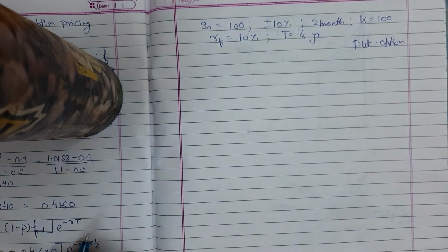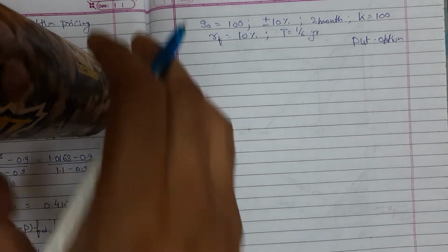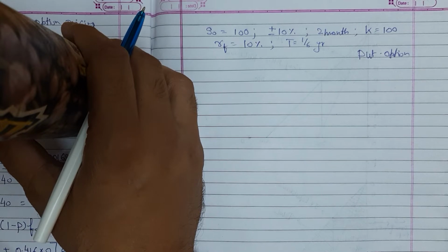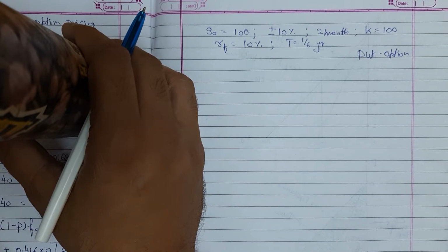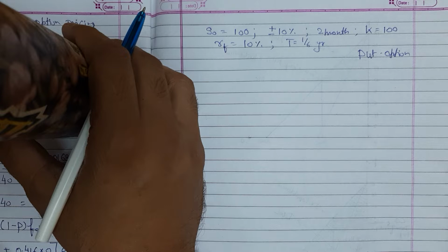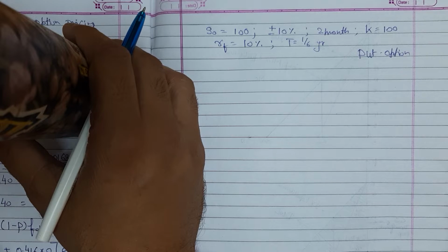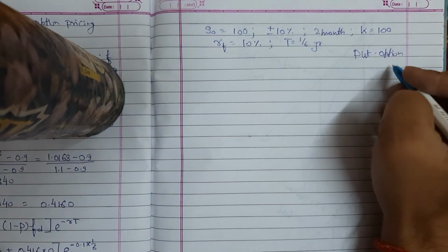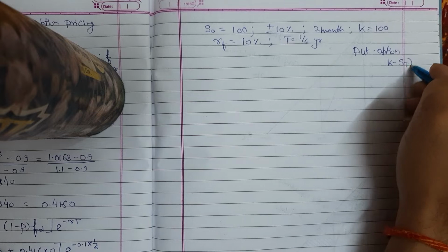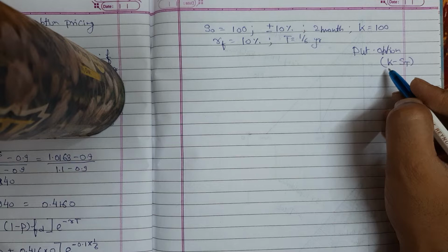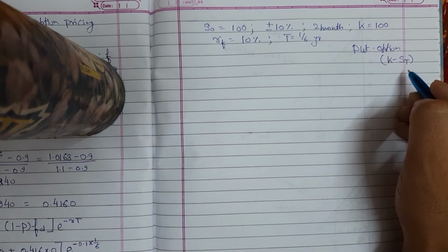Now in case of put option, we know that the put option gives the holder, that is the long position holder, the right to sell the underlying asset but not the obligation. Therefore the put option holder will be exercising the option only when the strike price is greater than the spot market price on the date of maturity. Hence the payoff for put option holder is, remember, K minus ST. That is, whenever the spot market price on the date of maturity is less than the strike price, the put option will be exercised.